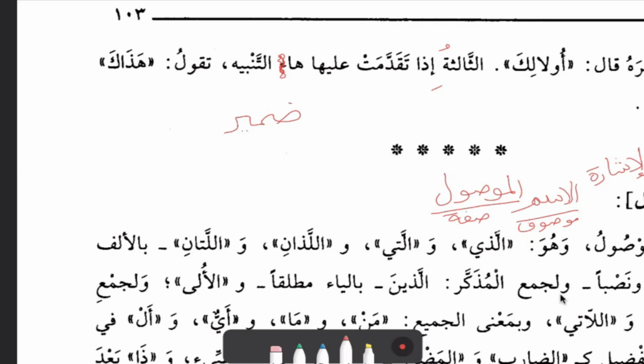So don't say, yani, the naHw didn't say, damir replaces something. If you go that way, then you're going to mix things. They said damir has marji', an antecedent. But they didn't say replace though. They said refers back to. Ism al-ishara is the name of what you're pointing at.